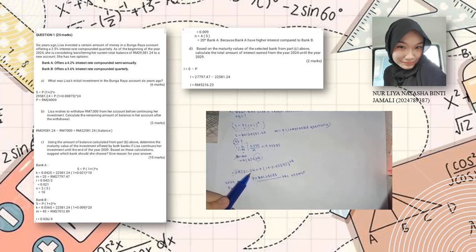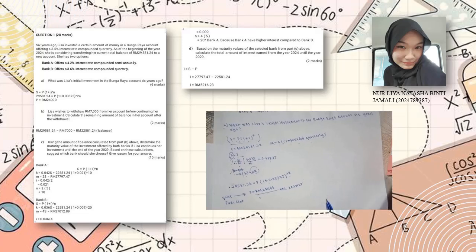29,581 ringgit and 24 cents equals P times (1 plus 0.00375) to the power of 24. So solve using the solve function and we will get the answer, which is 24,000 ringgit. So this is the final answer for question A.